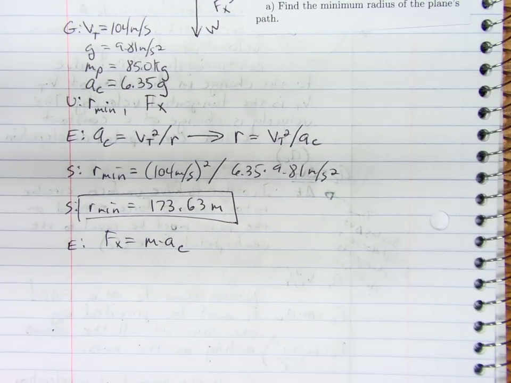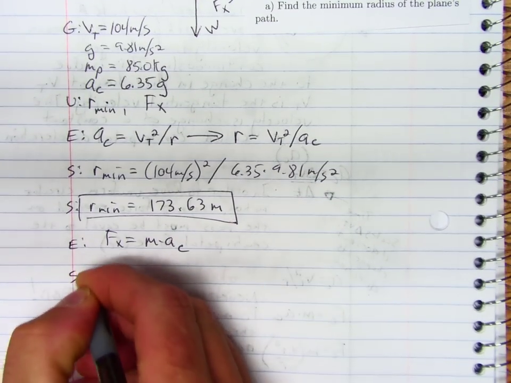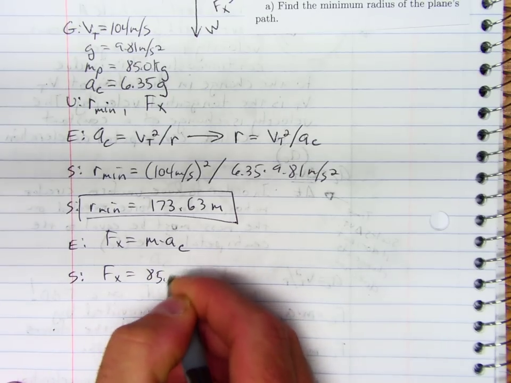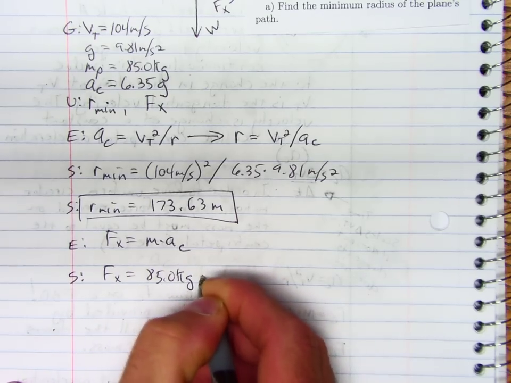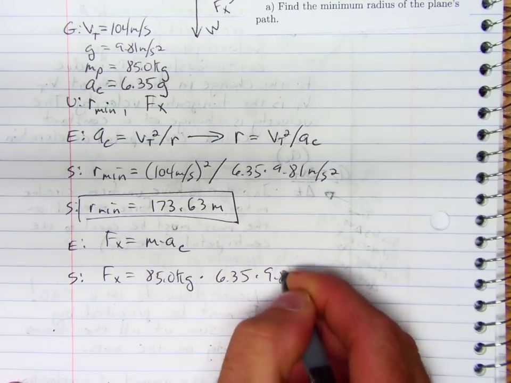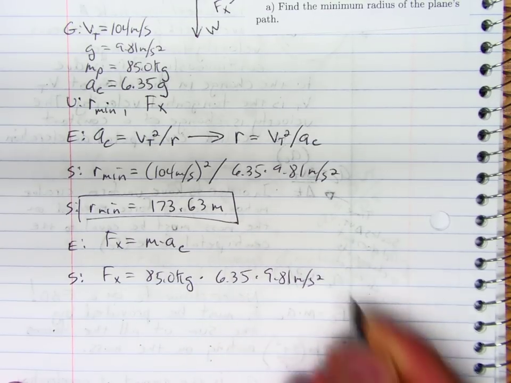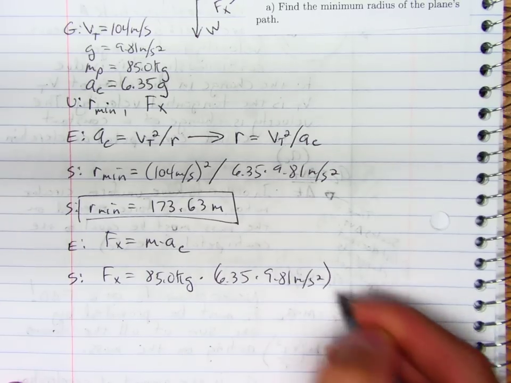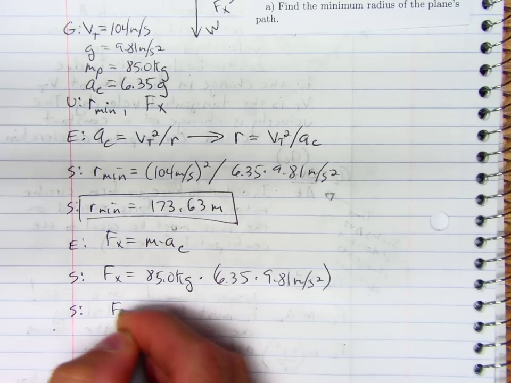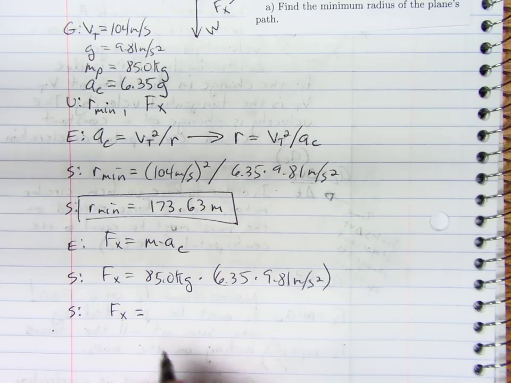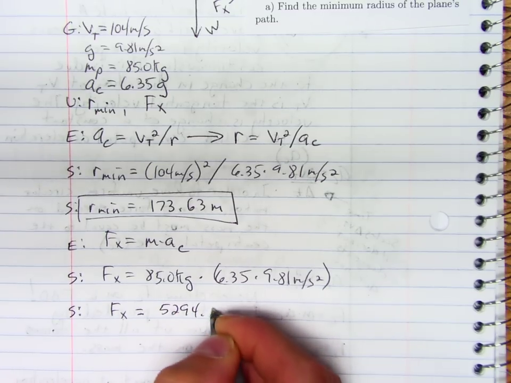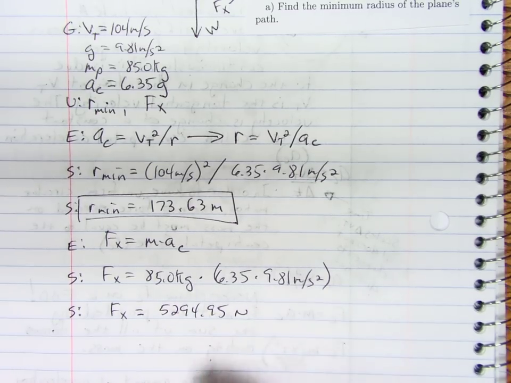In this case, it's centripetal acceleration. That is 85 kilograms times 6.35 times 9.81 meters per second squared. And if we substitute that, we find out that the force exerted on the pilot is 5,294.95 newtons.